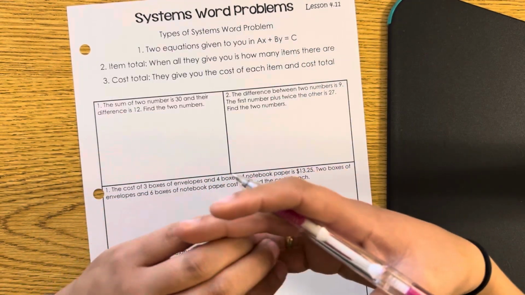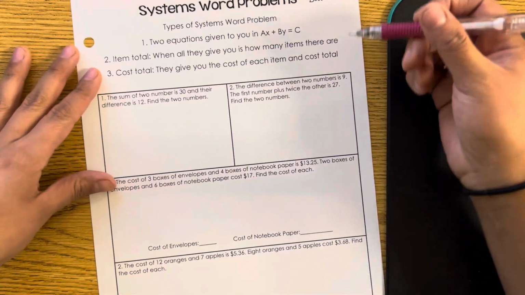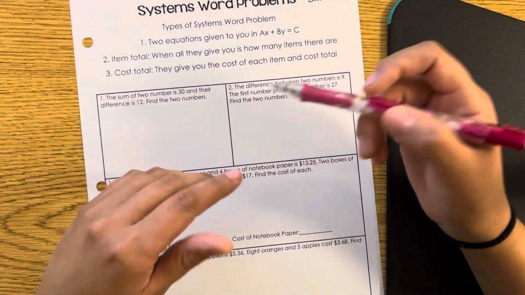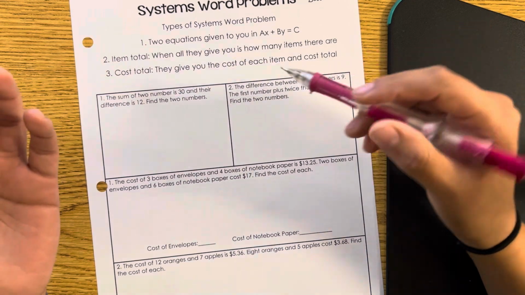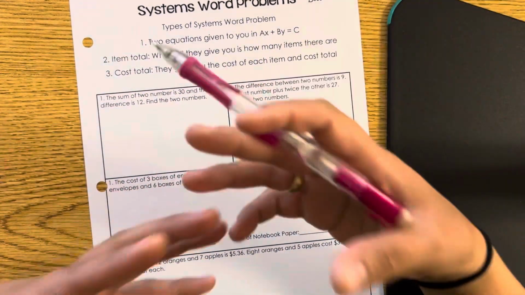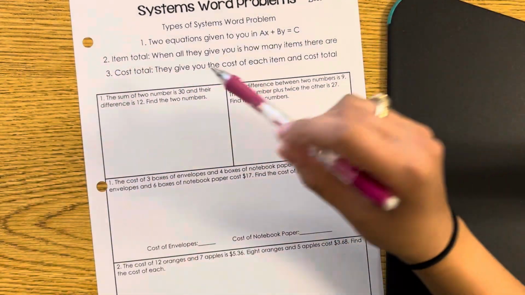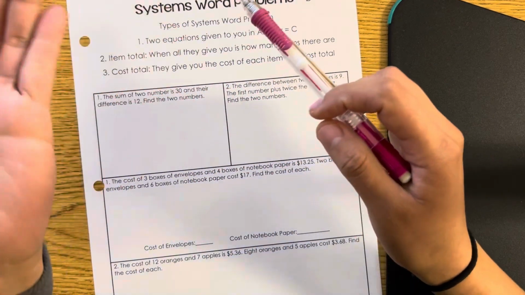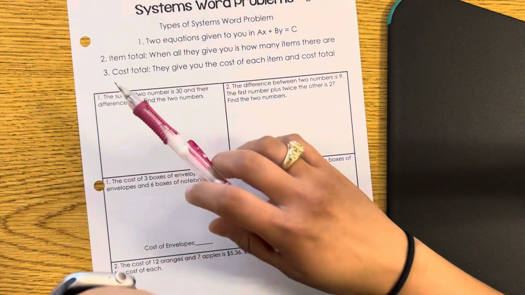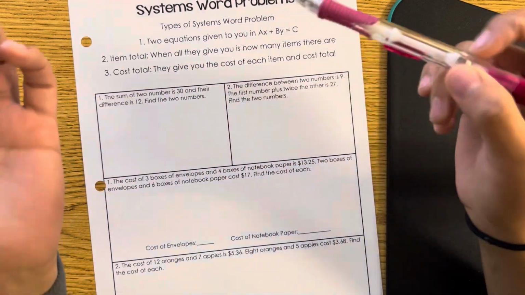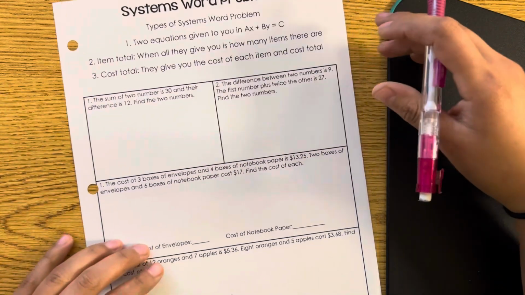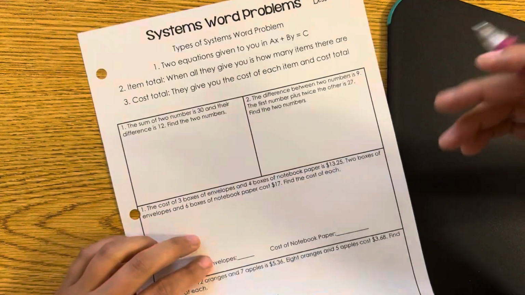usually the go-to there. So that being said, there are going to be three types of when you're setting up these systems of word problems. When we talked about this back in Unit 3, where it's literally given to you, this plus this equals this. You have also situations where it's item total, which they tell you how many of each item and then how many total items, and then cost total, where it tells you how much each item costs, and then of course the cost total.